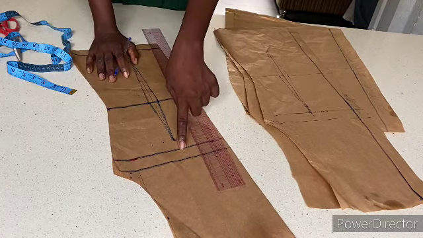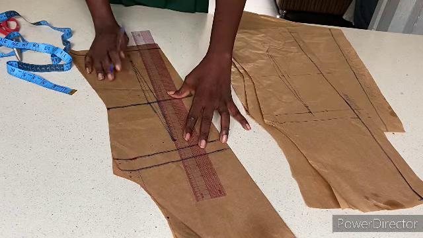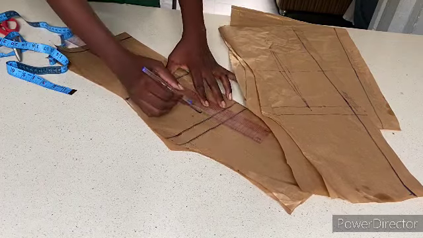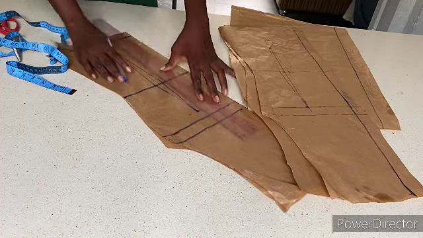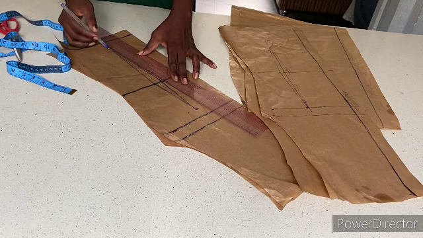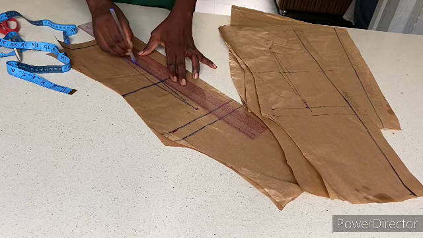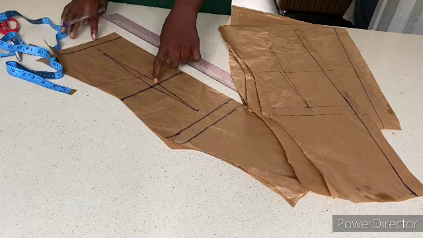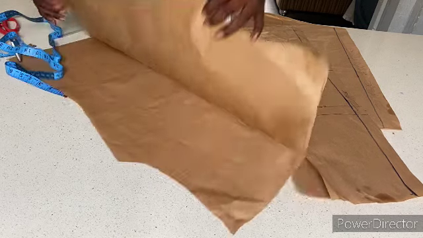So from the 1 inch below the nipple point, you connect to that 1/2 inch. Okay, can you see it? You connect to the 1/2 inch. Then from the 2 inches above the hip line, you connect to the waistline to 1/2 inch and 1/2 inch. All right, that was how I got this bodice dart.